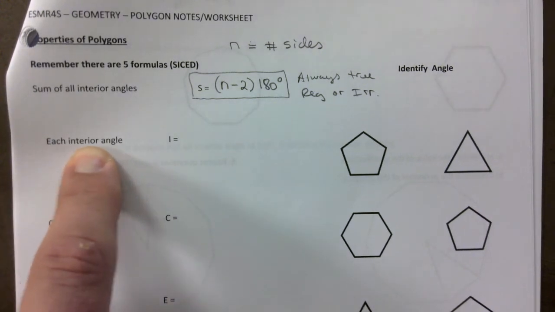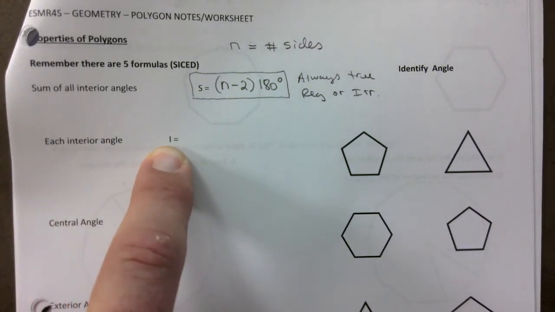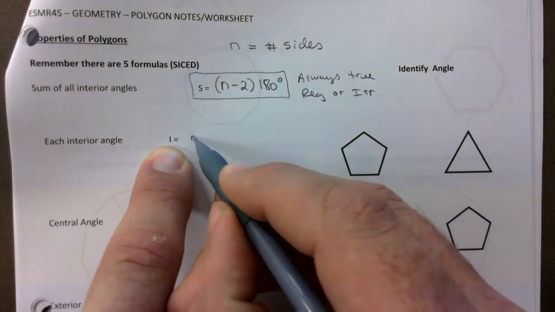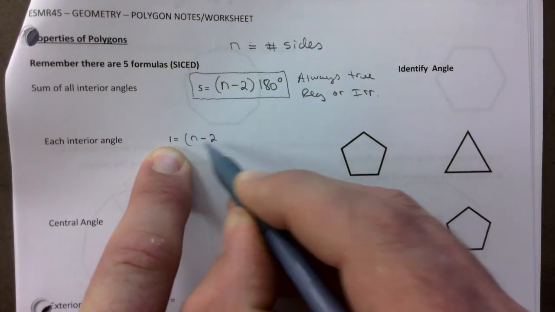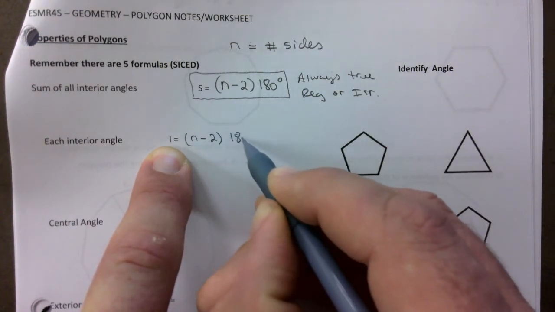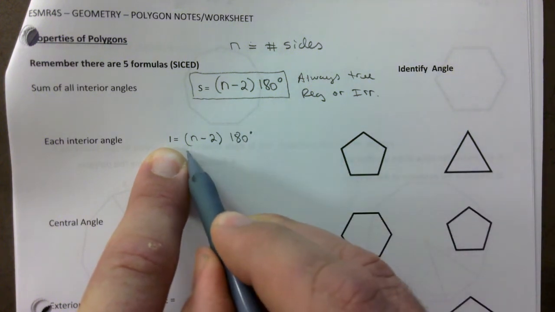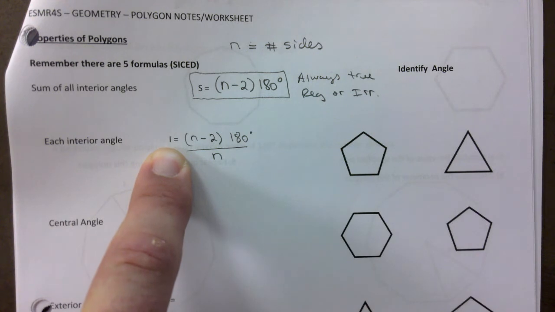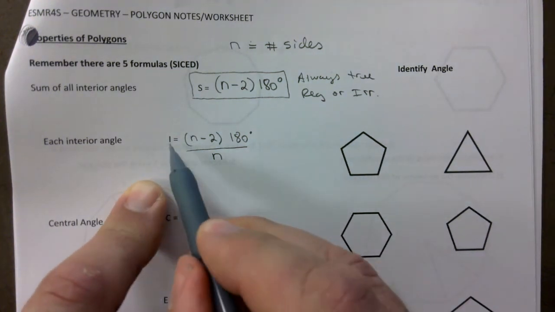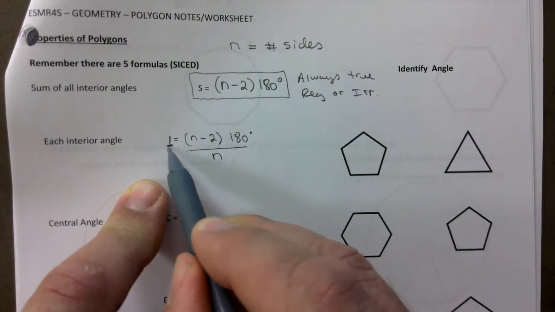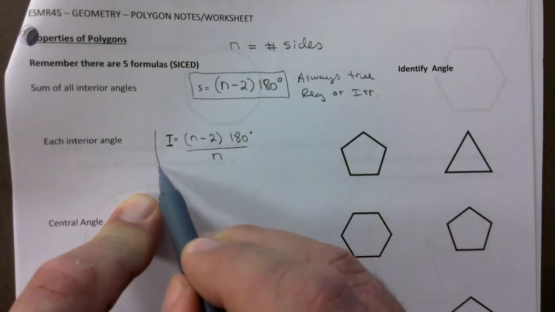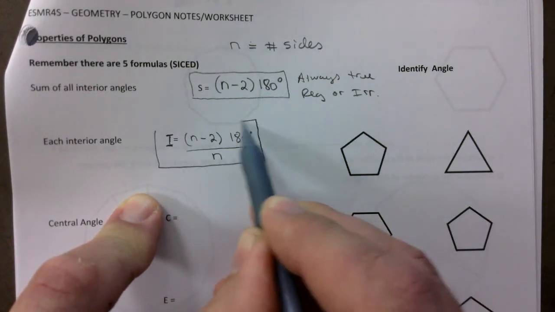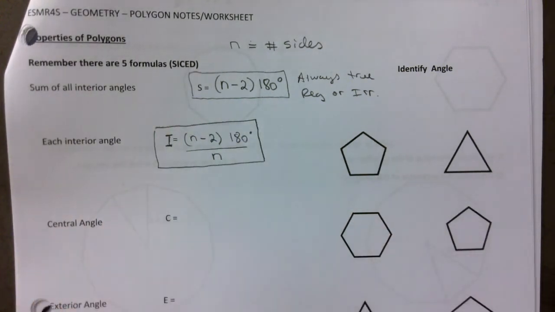Each interior angle, the capital letter I is used. It starts off the same, watch. n minus 2 times 180, but you're going to divide that by n. So this is capital I. Make sure you understand that, that's a capital I there. And that's how you calculate that.